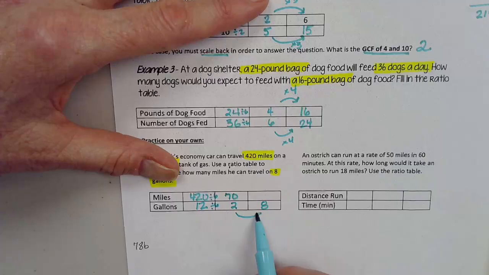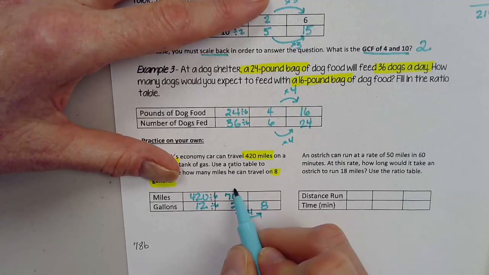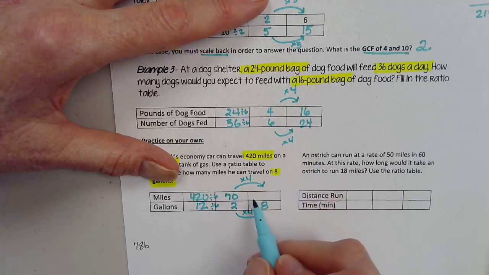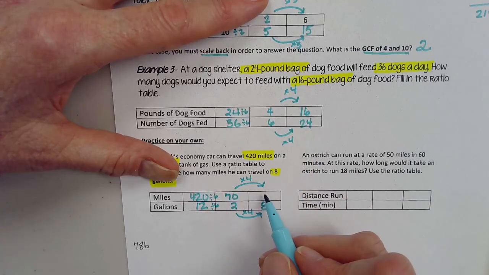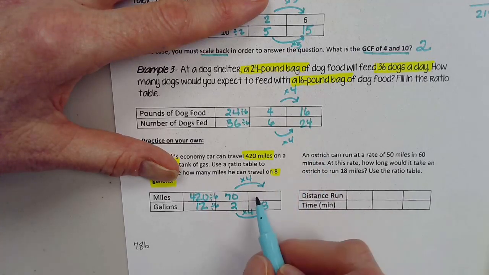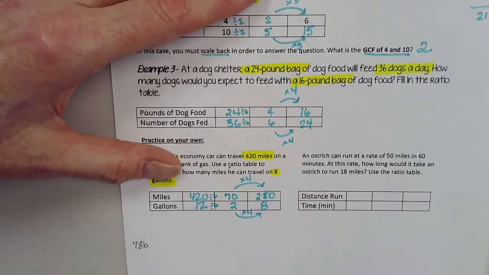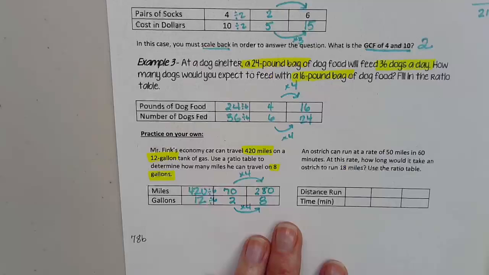And if I have 2 to 8, it's going to be times 4. If I do the same thing here, times 4 is going to be 280. Okay, so we have 280.